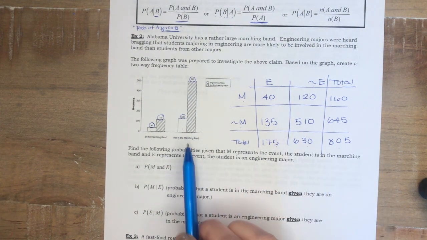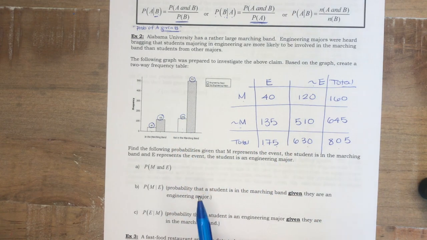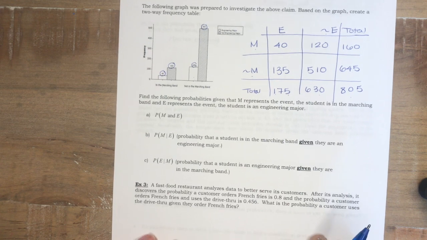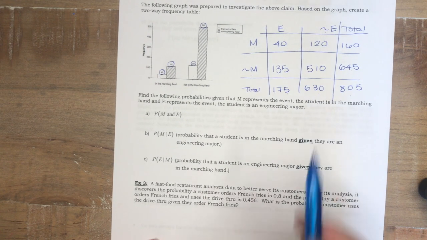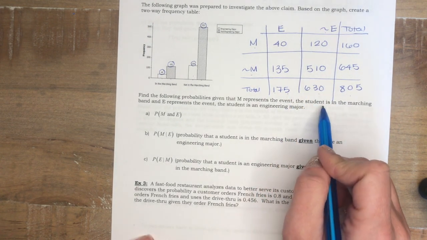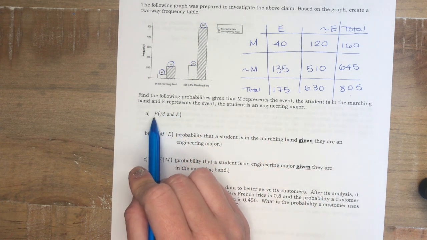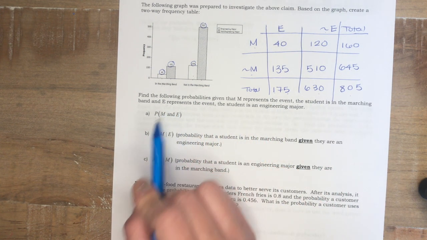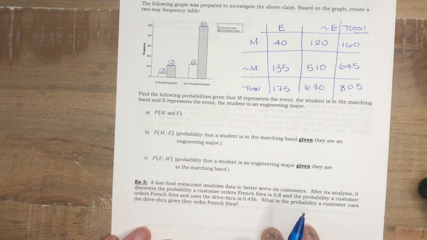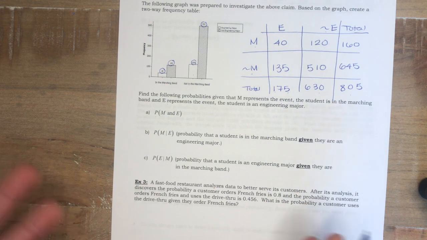Okay, so just another view. It's the same information. It's just another way to view the information. So find the following probabilities given that M represents the event, the student is in the marching band, and E represents the event, the student is an engineering major. So it says the probability of M and E. So that is not conditional probability. That is just and. It has to be in both out of the total amount of kids.